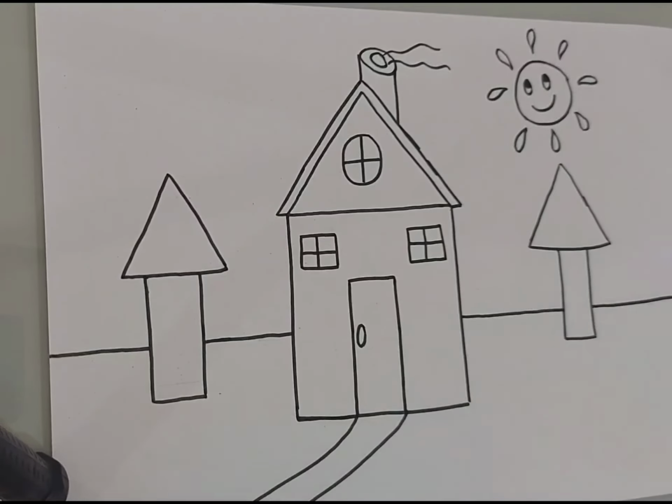Now we'll color it by using simply crayons. So let's start coloring.